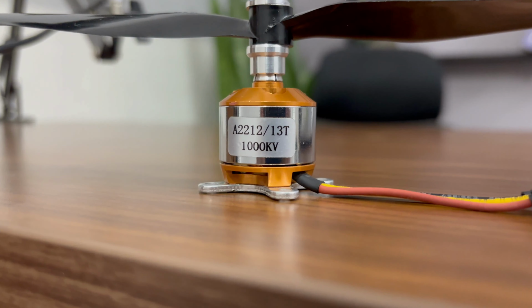And so understanding the motor rating, what kind of motor has to be used, what size motor and what speed motor must be used is very important to prevent any damage or any instability caused to the aircraft when it's flying in the air. So for this video, I'm going to use the simple example of a 1000 kV motor.